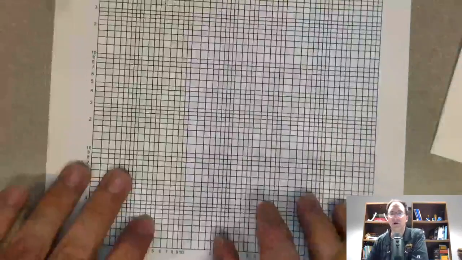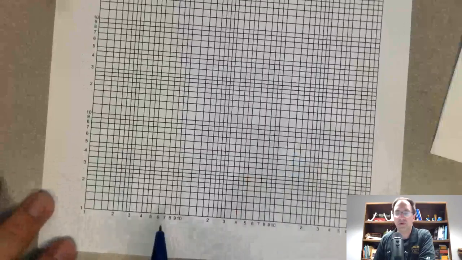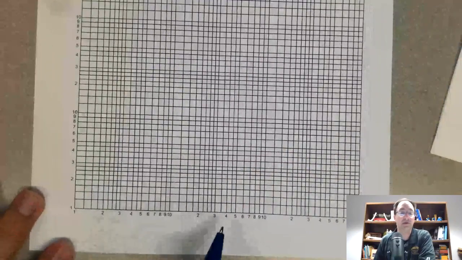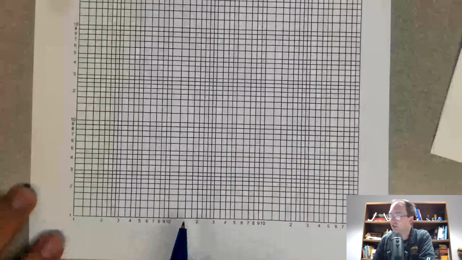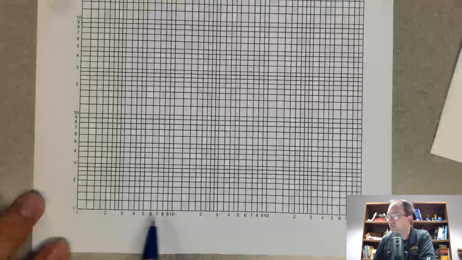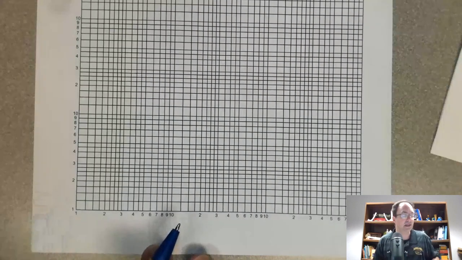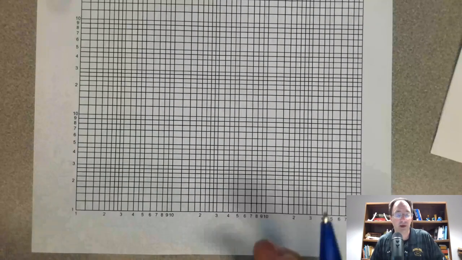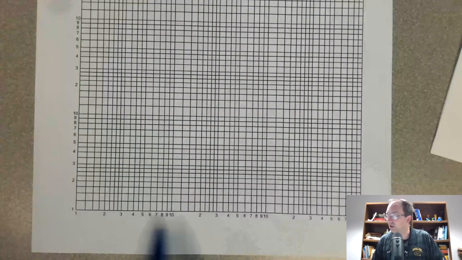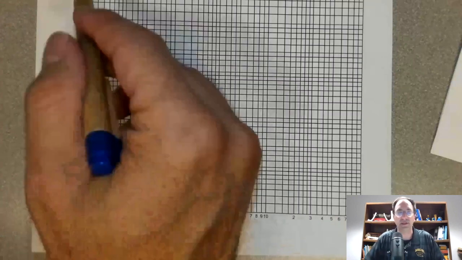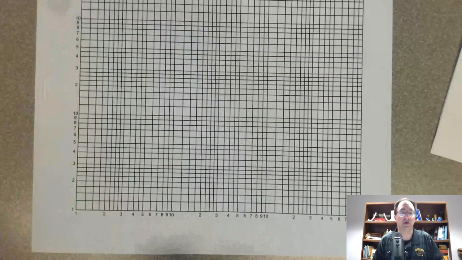So here's an example of log-log graph paper. So this paper is designed in a way to do those logarithms for us. And because it's going from 1 to 10, and then 10 to 100, and the lines are not equally spaced, we can see that that is a logarithmic scale on the x-axis, and since it's doing the same thing on the y-axis, it's also a logarithmic scale there.